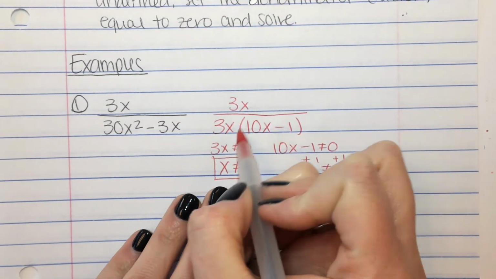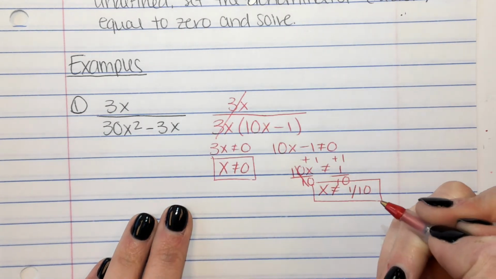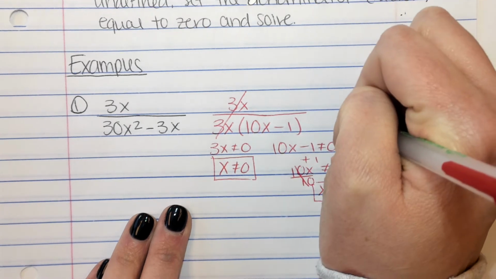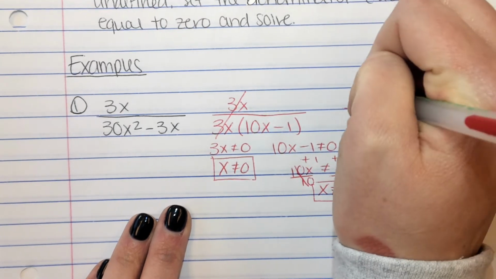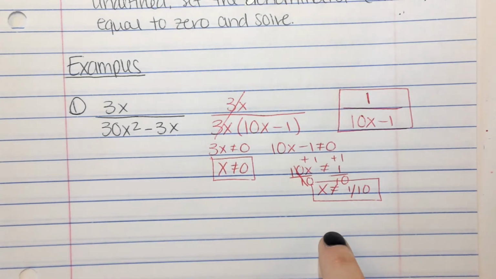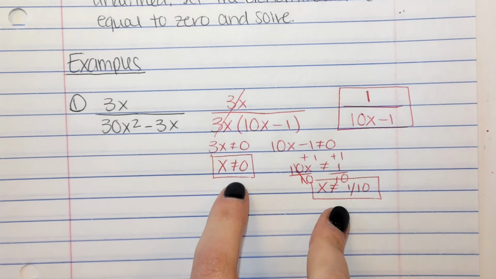Now that we found these, we're going to go back up and simplify. So 3x over 3x will divide out. We put a 1 as a placeholder on top, and on the bottom we have 10x minus 1. And so that's the other part of our answer. Now in Math Excel, I think some of the problems ask you to simplify and then give these values, okay?